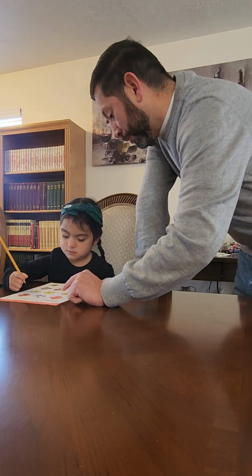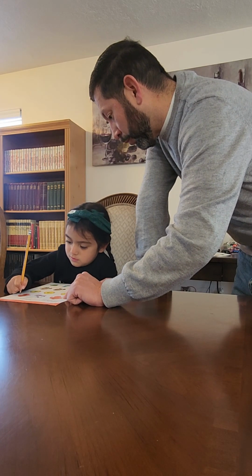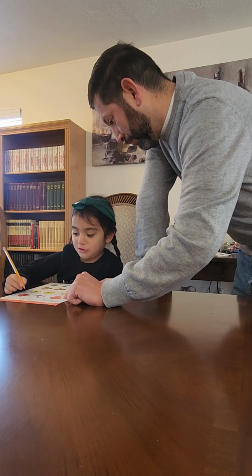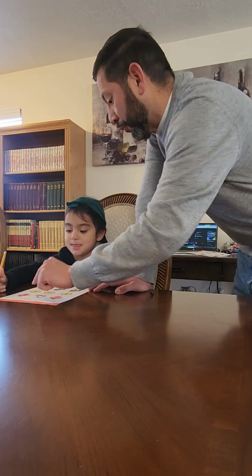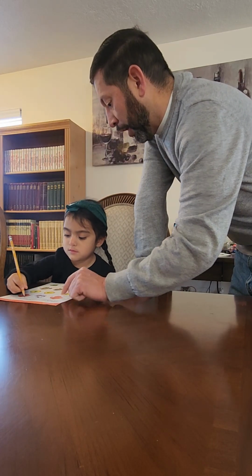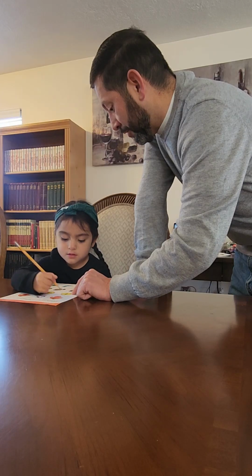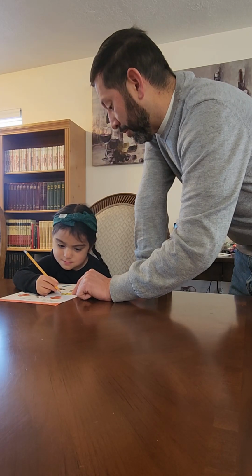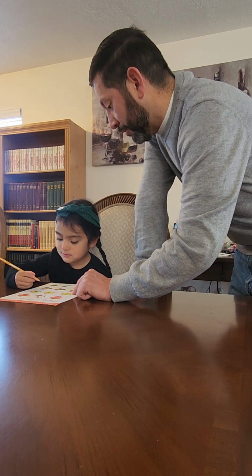So for example, what is the opposite of this? Why is that the opposite? Because it's dirty. And this one is clean? Yes. Very good. Okay, so circle that one because that's the opposite of this shirt, right? So what does this represent? Up. And what is its opposite? Down. Very good. Circle that one, please.